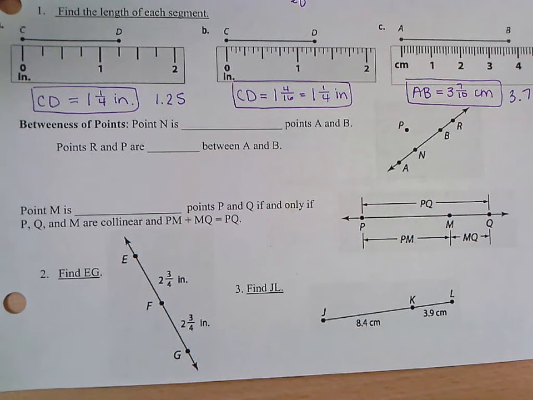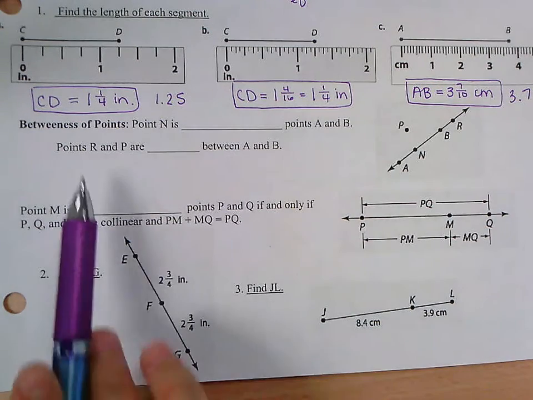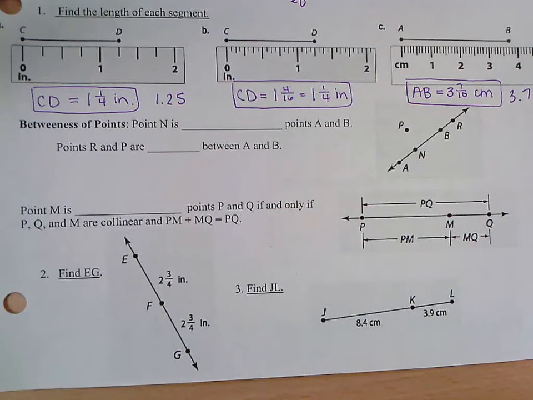All right, and then we have a definition here, betweenness of points. So just the way it sounds, this is talking about when one point is in between two others.